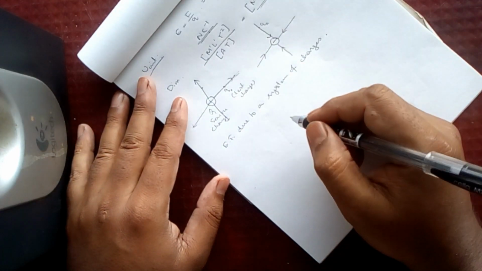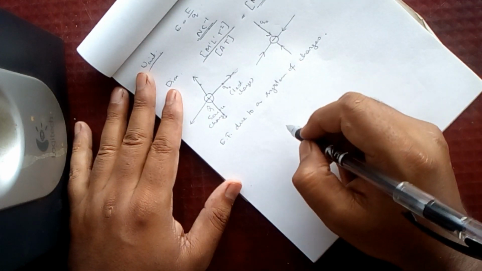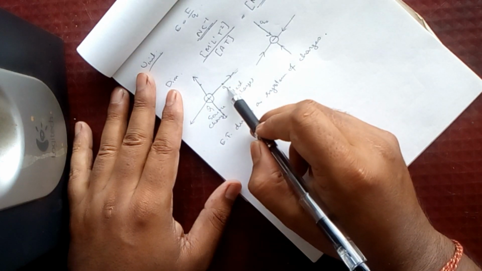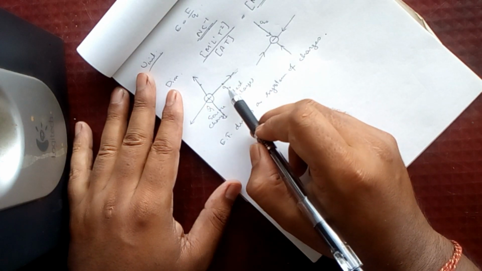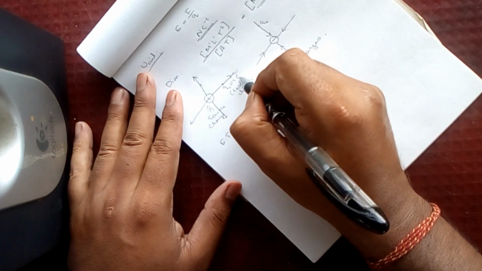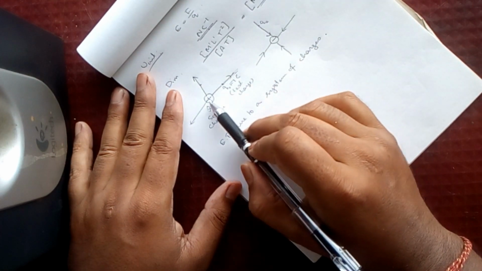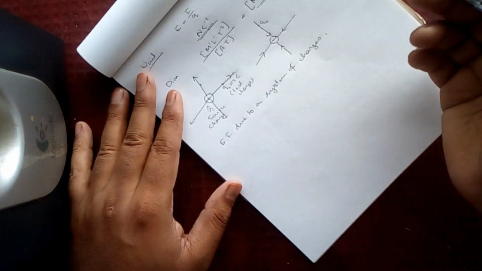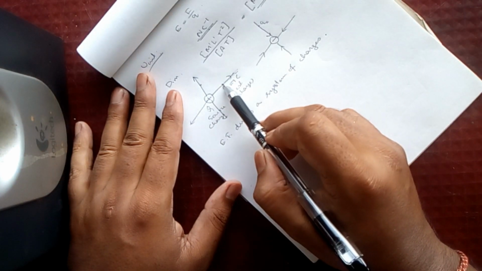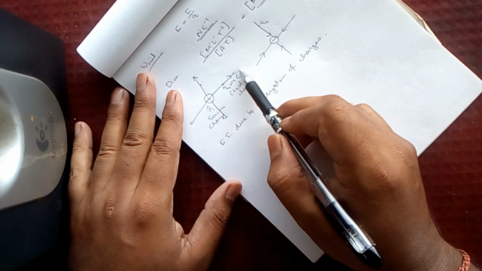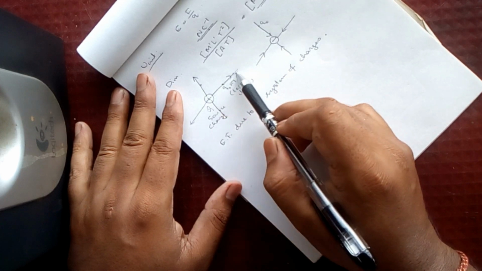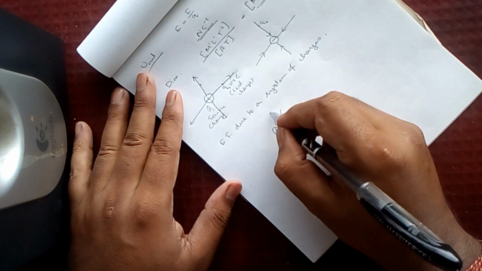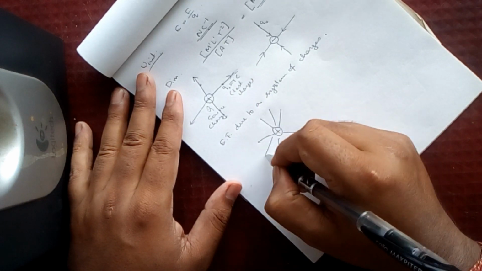So electric field lines are the direction in which a unit positive test charge, we have to take a unit positive test charge so that the value becomes 1 coulomb, would move in the electric field of another charge, if it were free to do so. That means if this charge is free to move, whatever direction it is going to take is the direction of a field line. So like this, there can be many directions, so there can be many field lines like this.